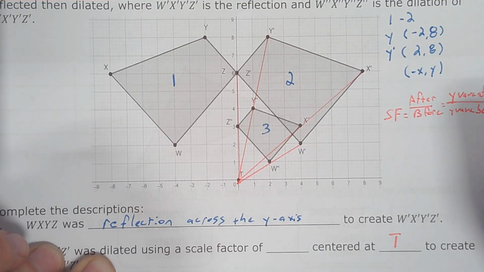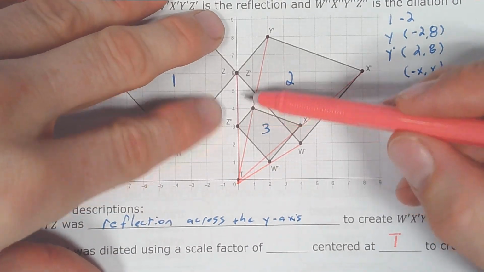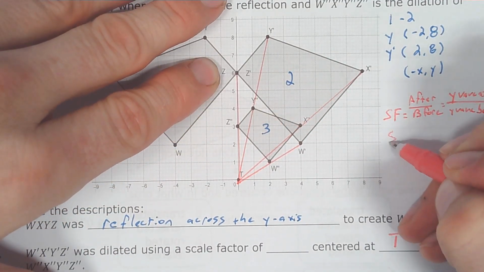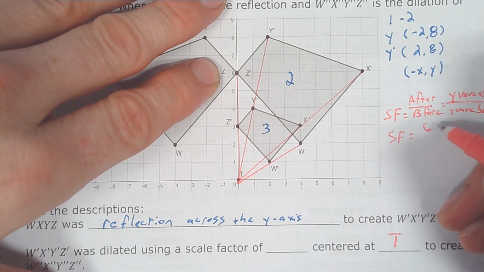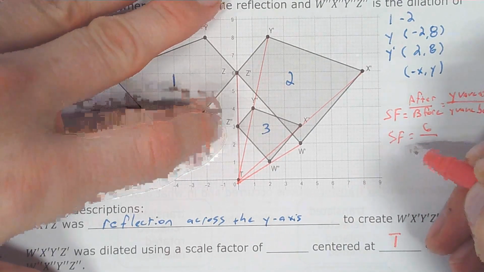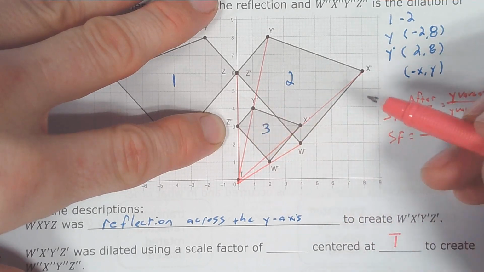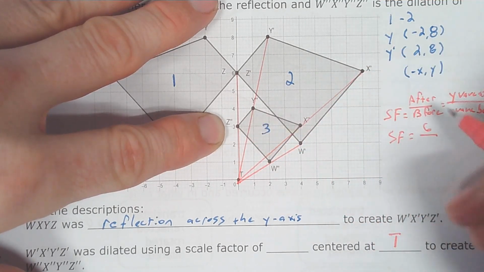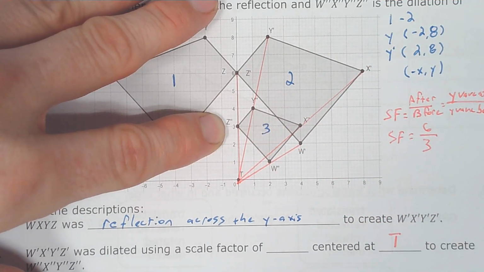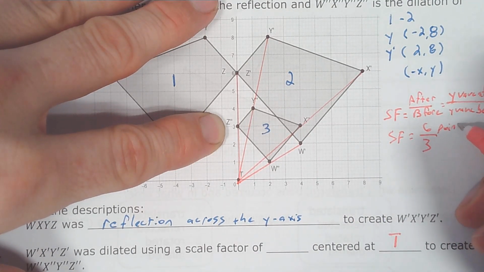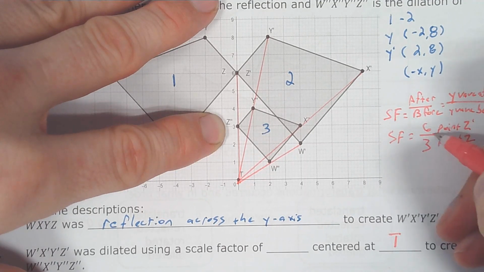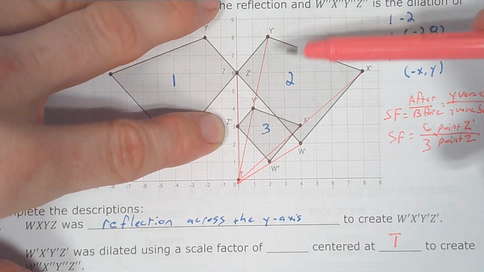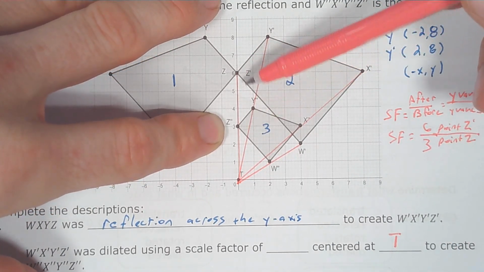Okay, so my y value after is 6, equals 6 divided by my y value before, which is 3, for this point z. Okay, so that's just the y value, right? That's good enough to figure that out.